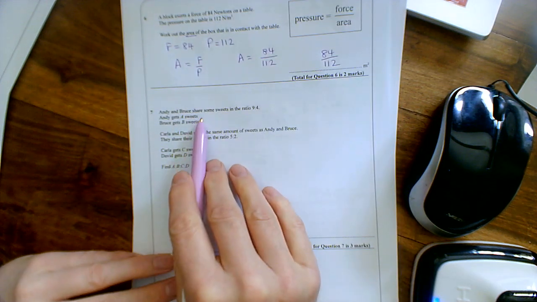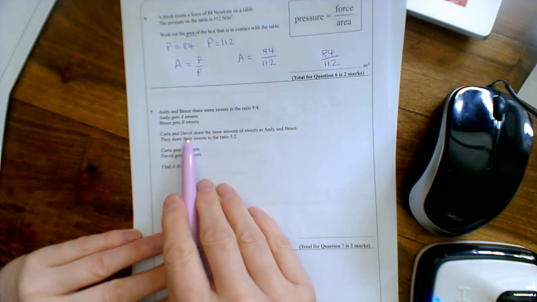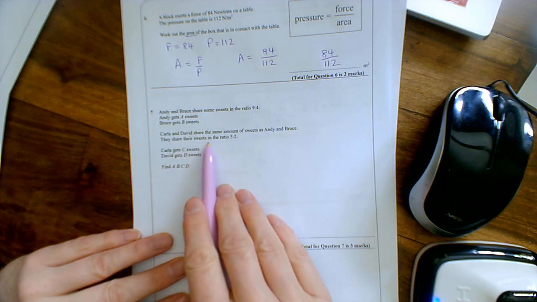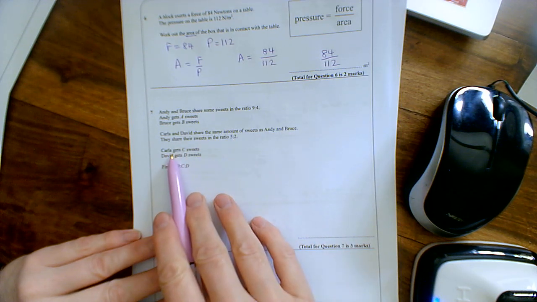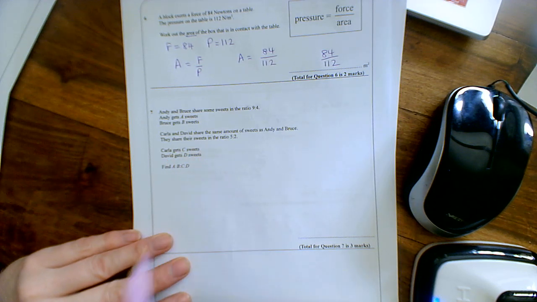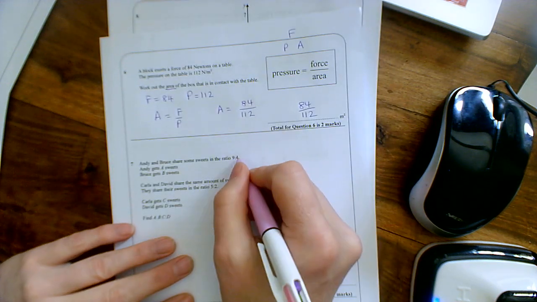Next one, Andy and Bruce share some sweets in the ratio 9 to 4. Andy gets A sweets, Bruce gets B sweets. Carl and David share the same amount of sweets as Bruce. They share their sweets in the ratio of 5 to 2. Carl gets C sweets and David gets D sweets, and find the ratio A, B, C, D. So that's horrible. So let's go with the ratios. So we've got Andy.